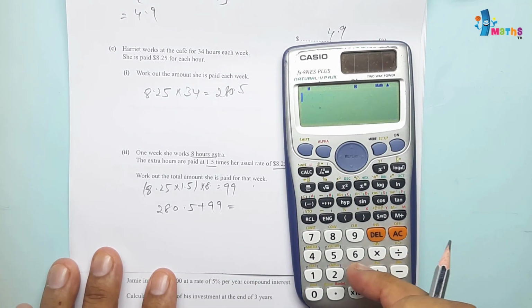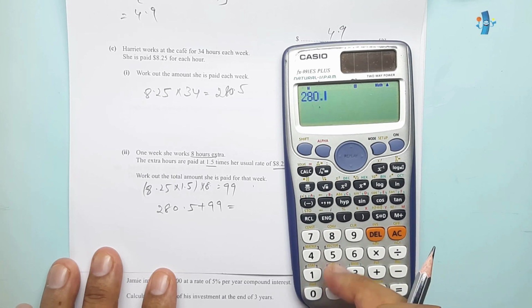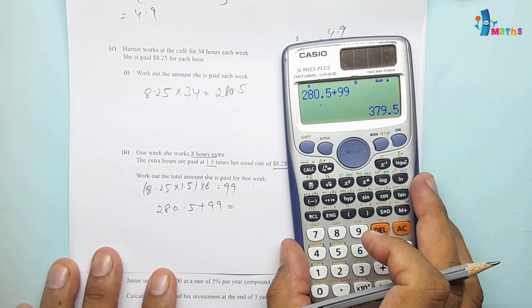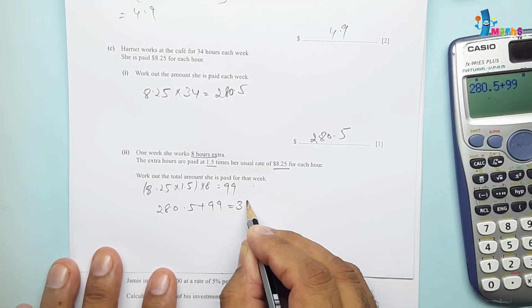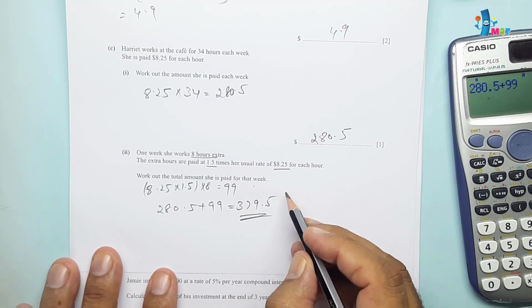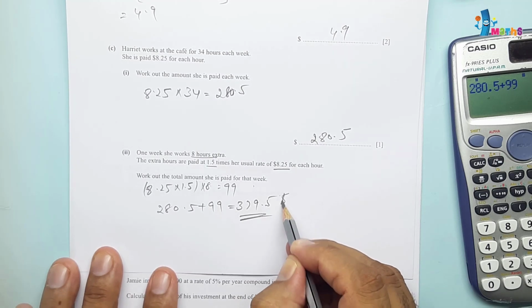So 280.5 plus 99 will be equal to 379.5. This will be our answer, in dollars.